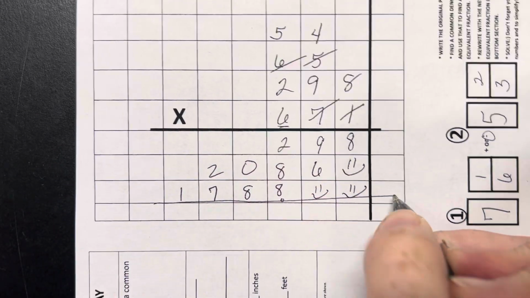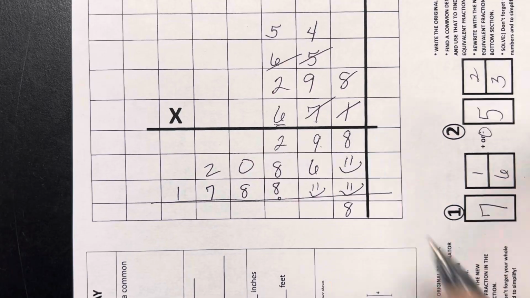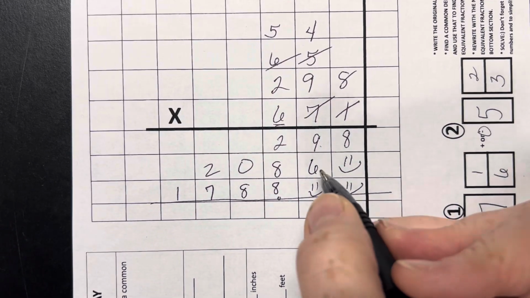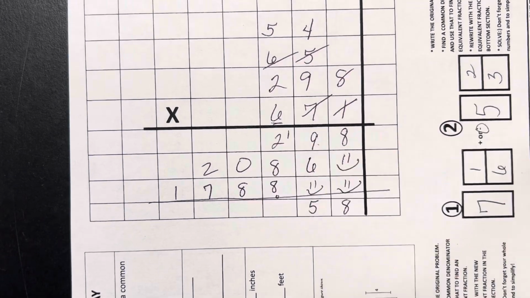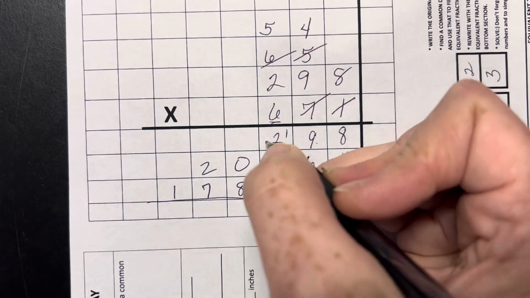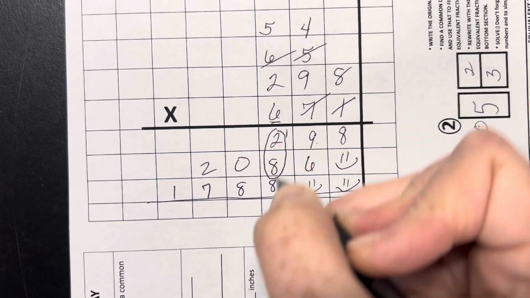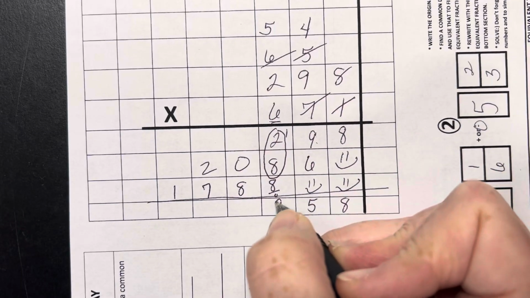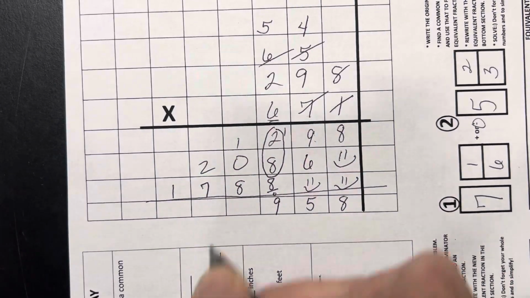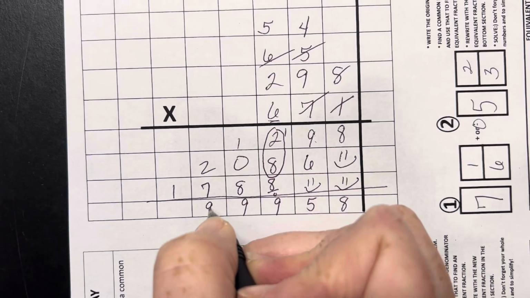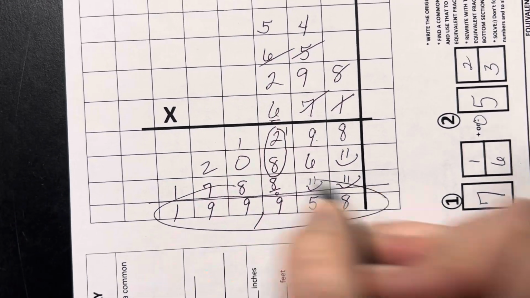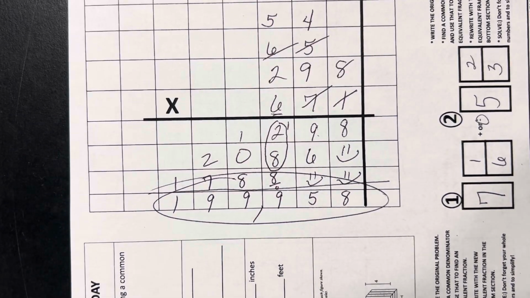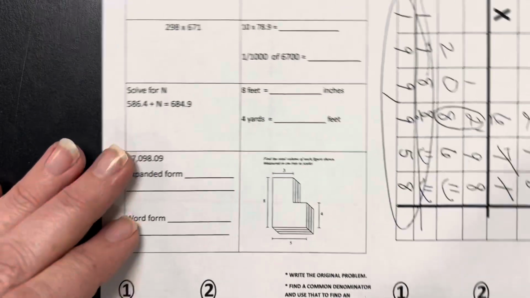Draw your line, get ready to add. You have 8. What do you need to make that 9 a 10? You need 1 more, so take 1 from the 6. It'd be 10 and 5, 15. Regroup. Do you guys see what I see? I see that perfect 10 right there. 10, 18, 19. Regroup. 9. And another 9. And then a 1. Don't forget your comma. 1, 2, 3, comma. 199,958.